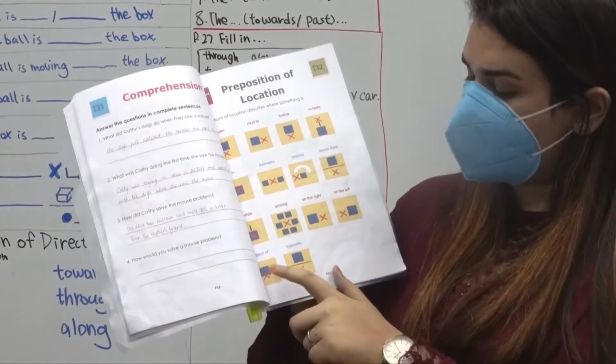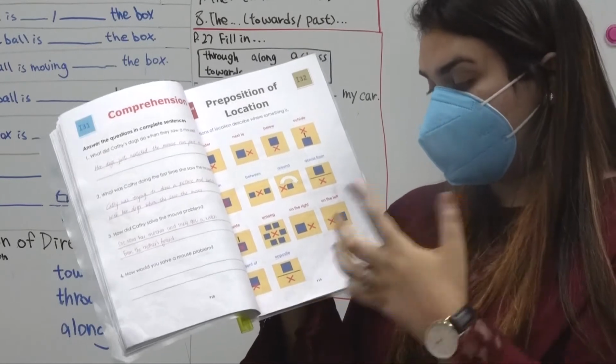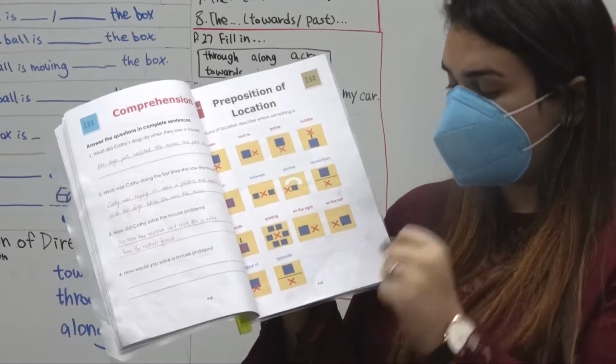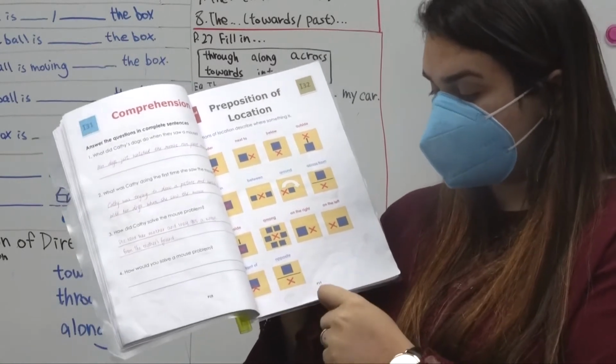Next one, we have in front of. So basically it means at the front, right? Here the cross is in front of the square, in front of.